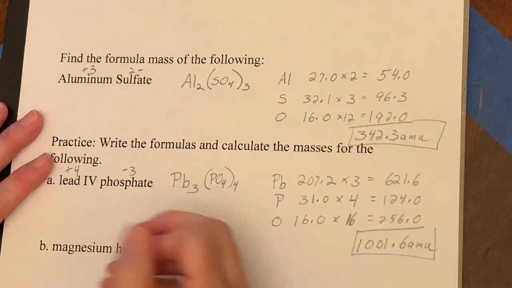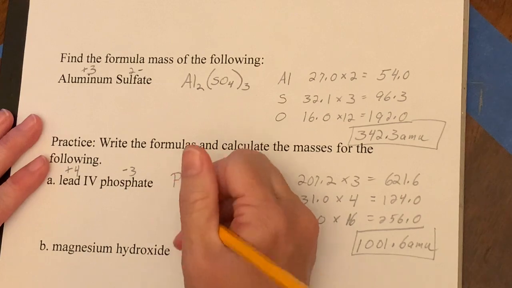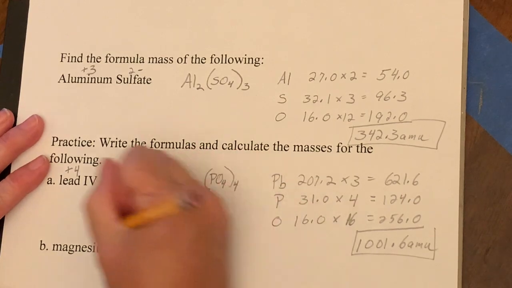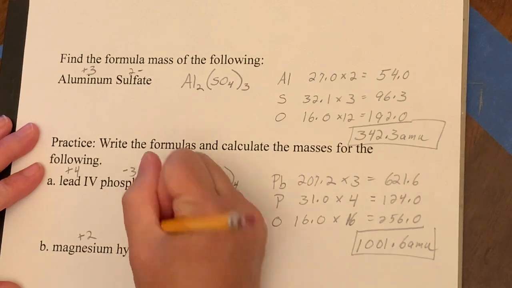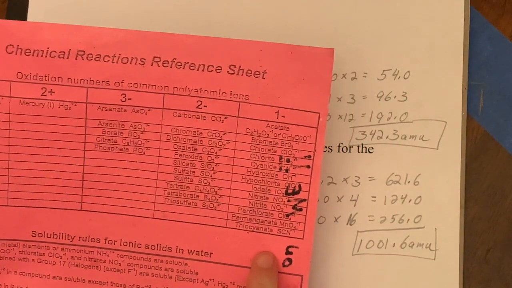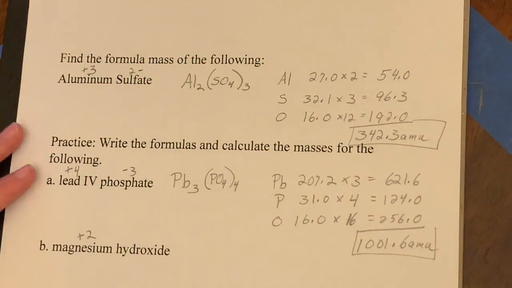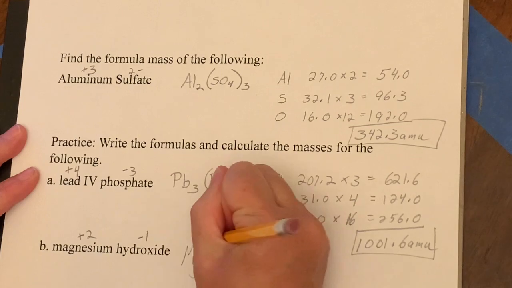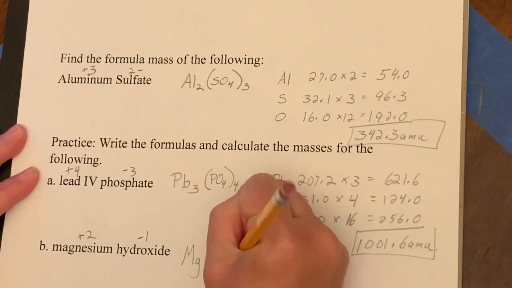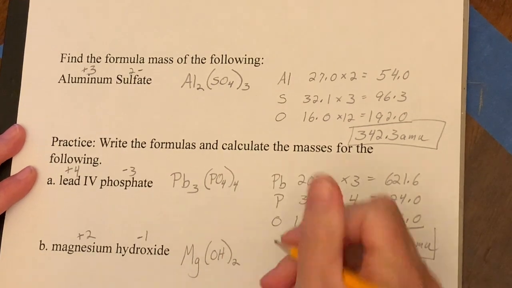Okay, last compound that we'll do together, here we go, magnesium hydroxide. So magnesium plus 2, it's in group 2. Hydroxide, really important polyatomic ion. All right, hydroxide is -1. Okay, so I need 2 hydroxides to go with my 1 magnesium to give me a neutral compound.